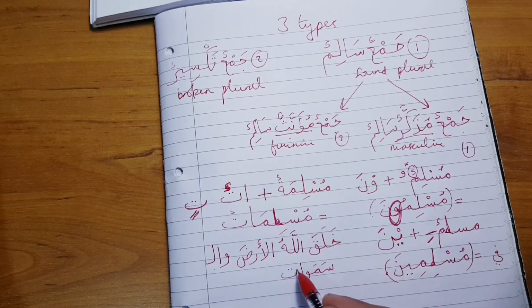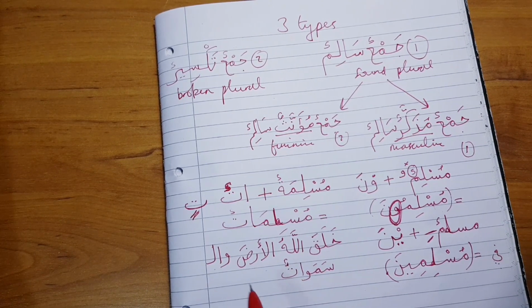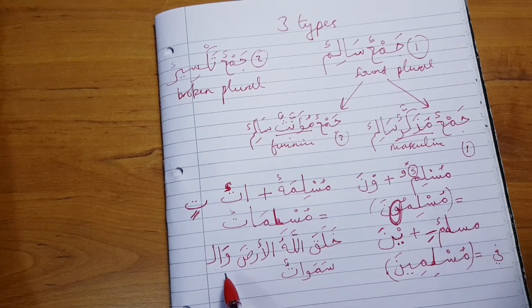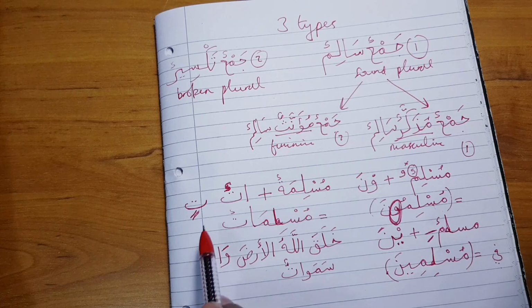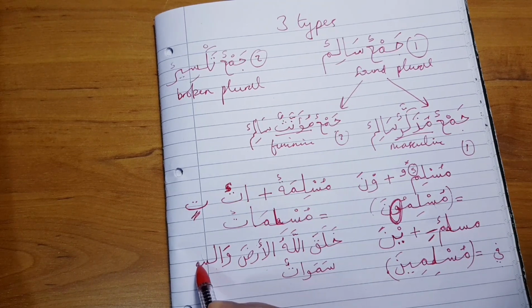Samawatun, samawatin, samawatin. Okay. In this case, waw has come. Harf atf, right? Harf atf means that whatever is going to come after is ma'tuf. So this is going to be ma'tuf to arda, which is mansoob. So this is also going to be mansoob. How do we make samawat?